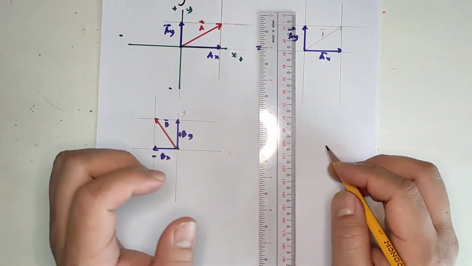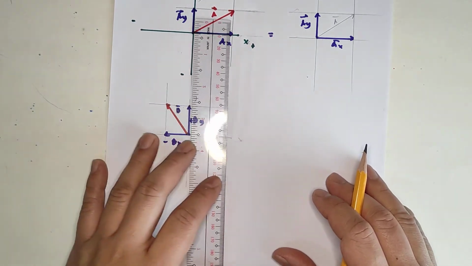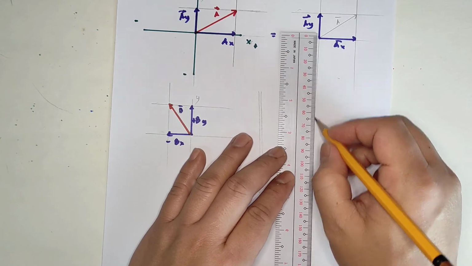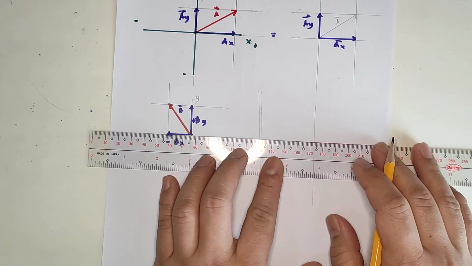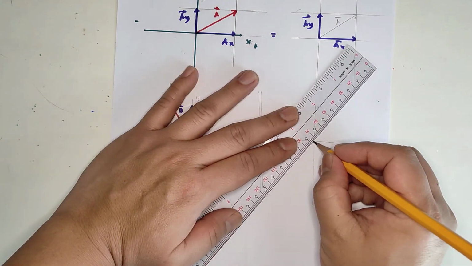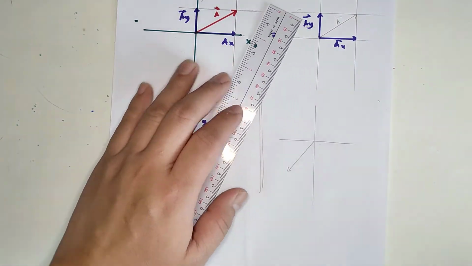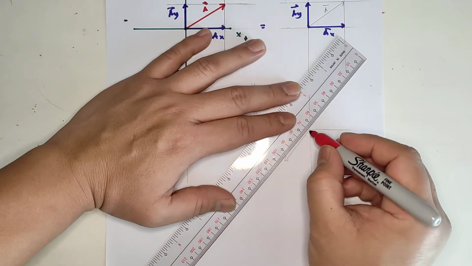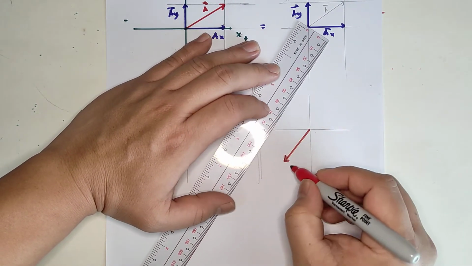Now, again, let's make another vector, and let's put that in quadrant 3. This is quadrant 3. Let's call this vector C. So, vector C, like that.